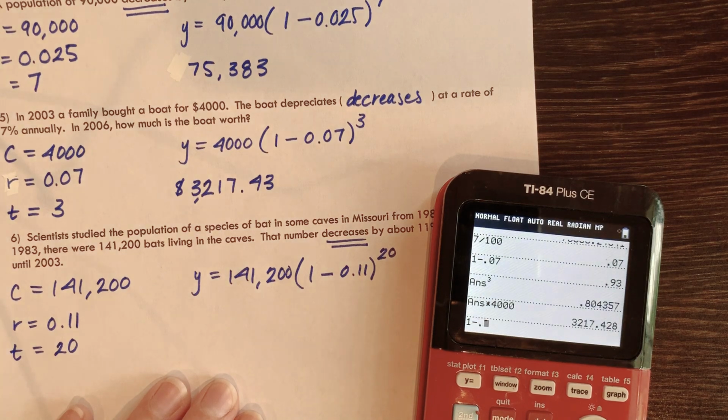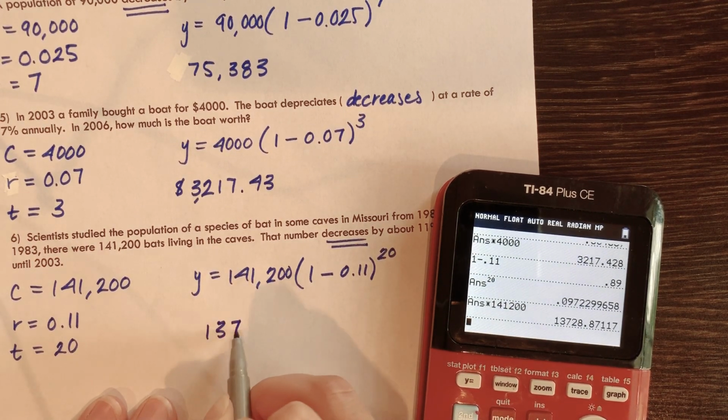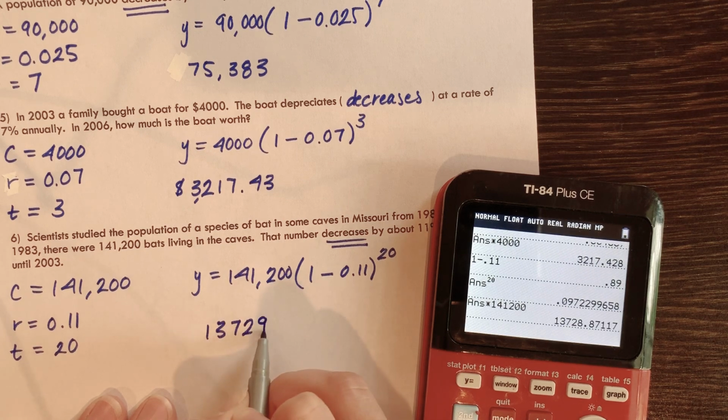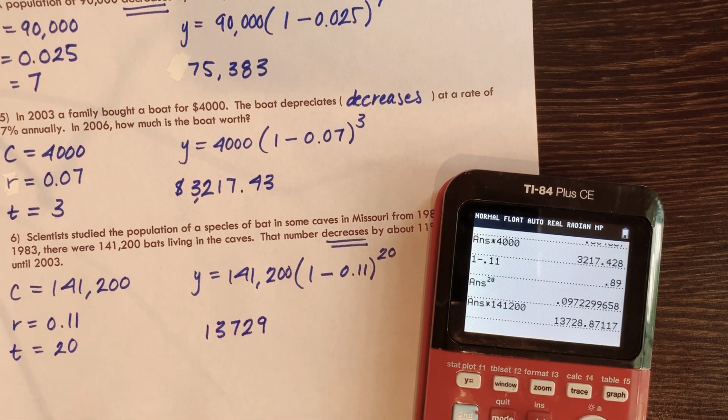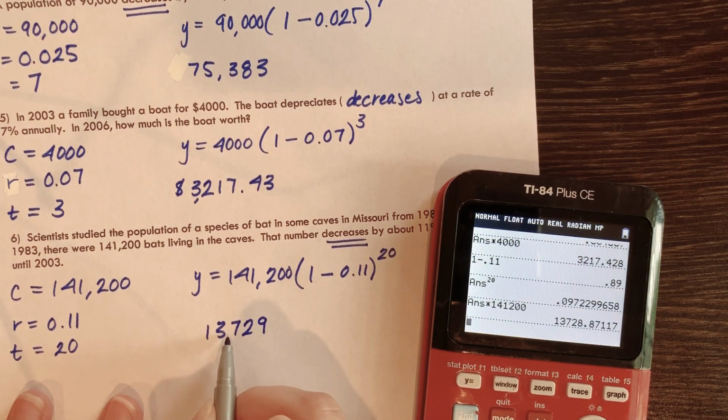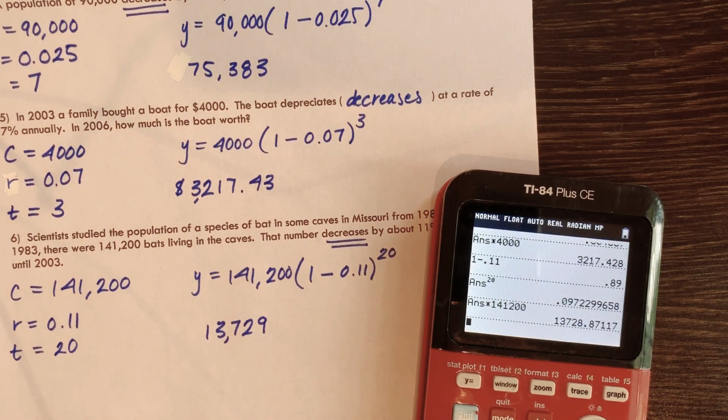Type that value in first. Raise it to your time. Multiply it by your initial value. The number should go down. We're talking about a certain number of bats, so we should probably round to the nearest whole number. And it actually drops quite a bit, right? 11% is kind of large when you're talking about all the numbers we've had so far, and it's over 20 years. So it should be a pretty significant drop.